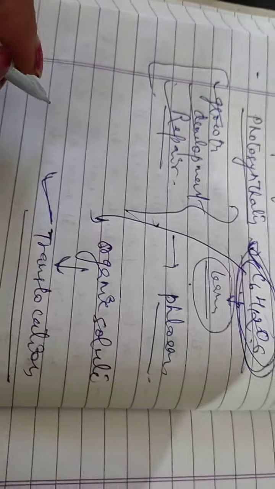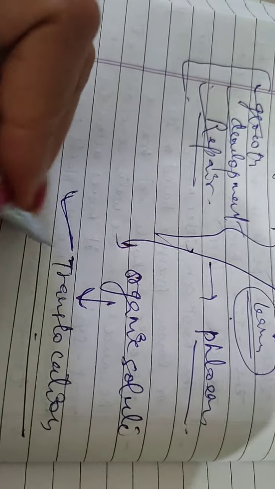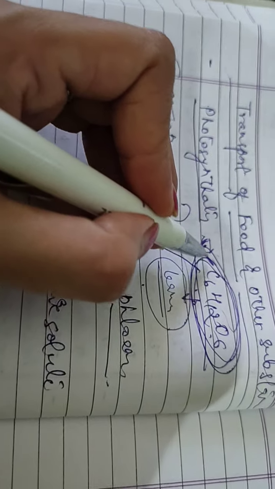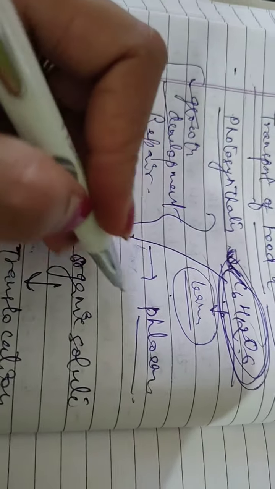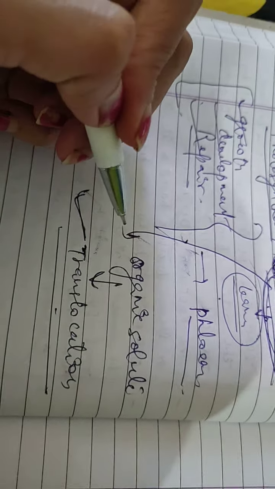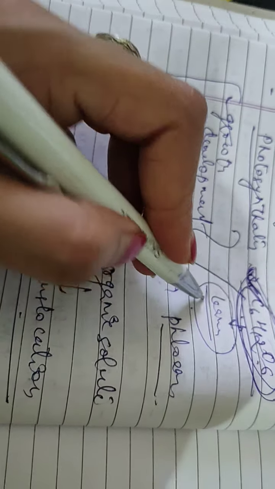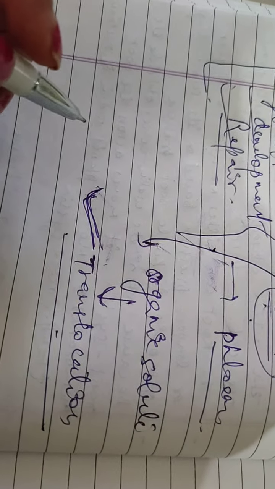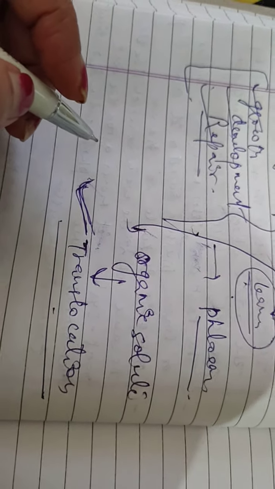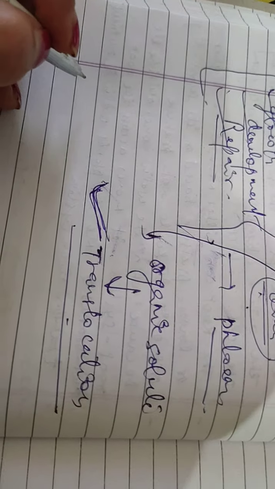Translocation is most appropriate, as we translocate it, distributing it to other parts of the plant other than leaves. That's why this is the best suited name for the transportation of food in the plant.